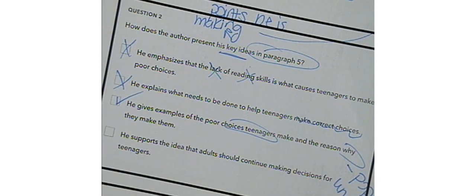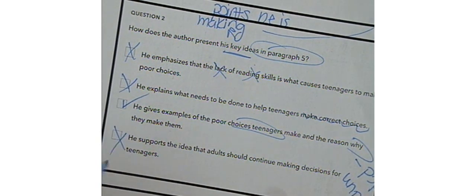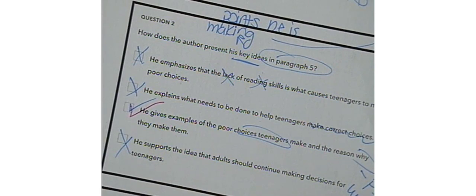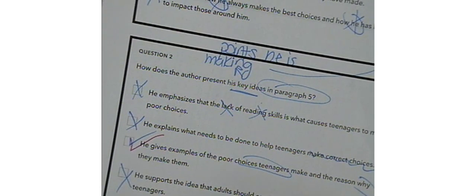All right, he supports the idea that adults should continue making decisions for teenagers. Nowhere does he talk about adults needing to make these choices. He's actually emphasizing that this is when they have to make the choices on their own. All right.